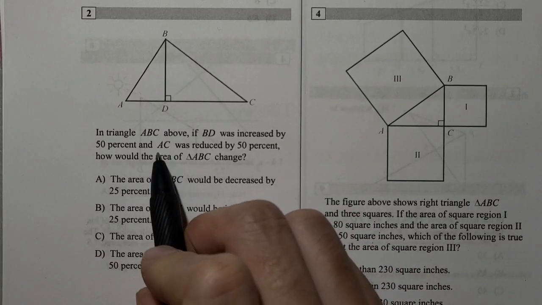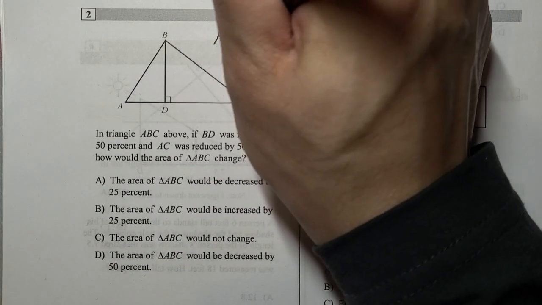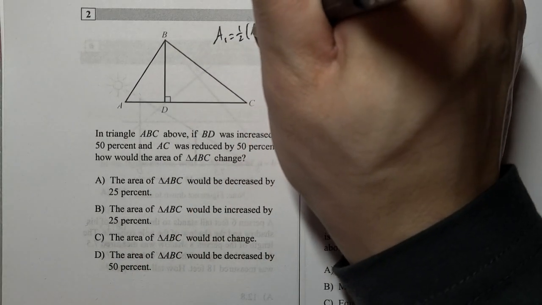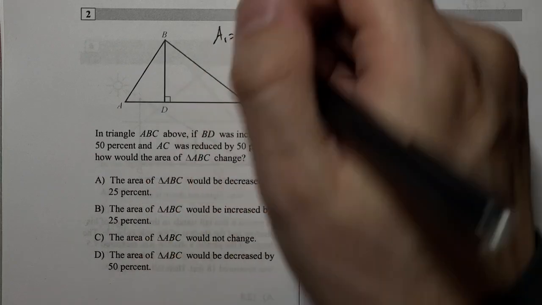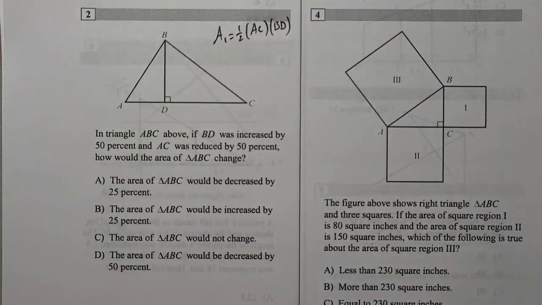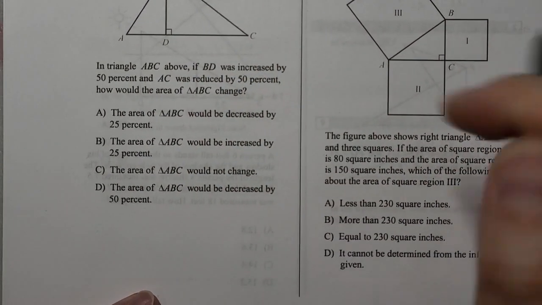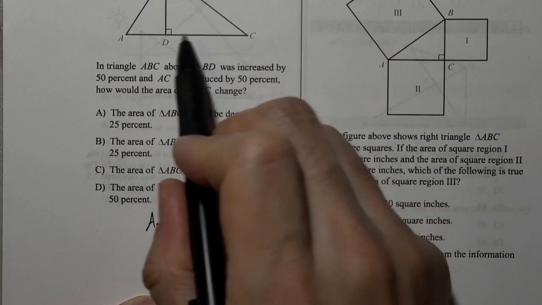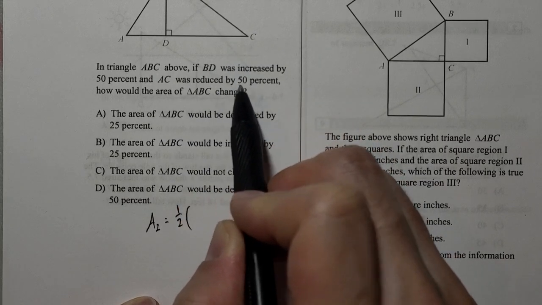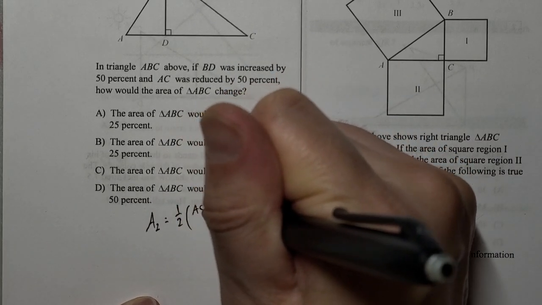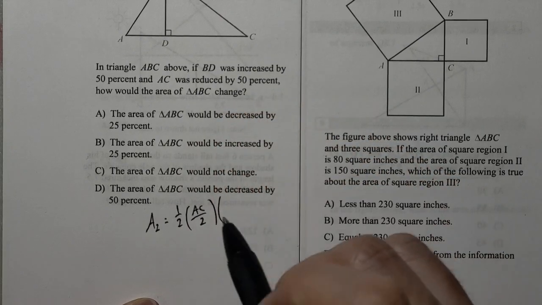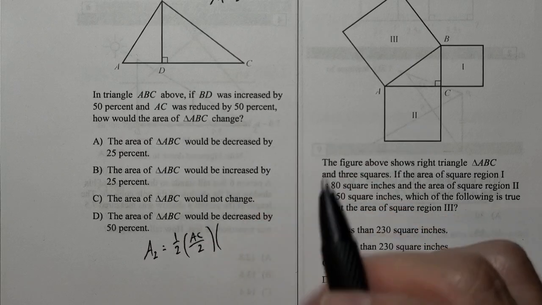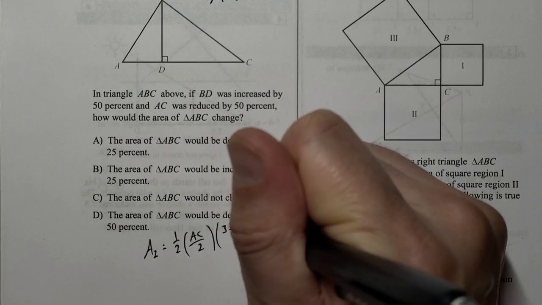So the original area, let's say A1, is half times AC times BD. That's the original. Now the new area, A2, let's say, is half. Well, this length AC was reduced by 50%, so we're going to have it halved. And this length BD was increased by 50%, so we want 3BD over 2.